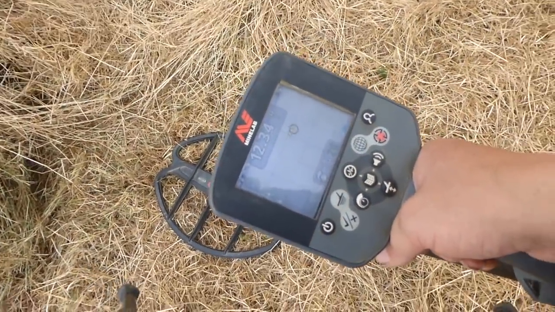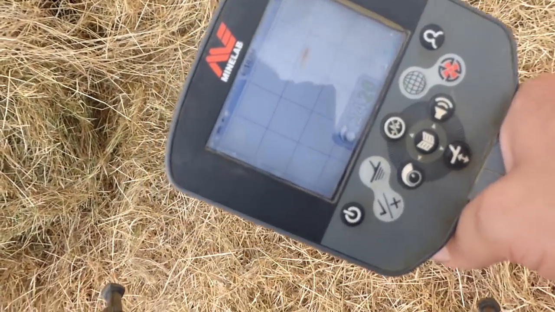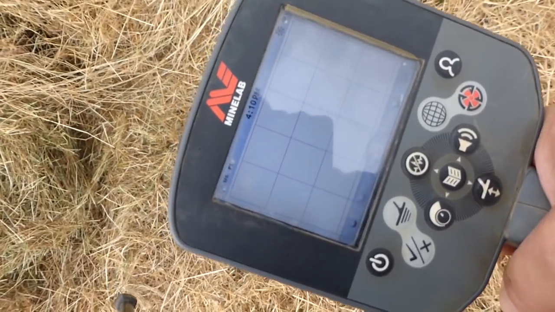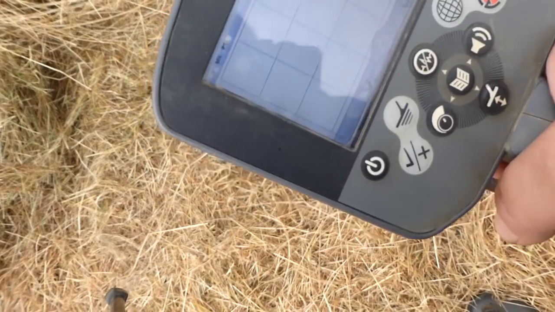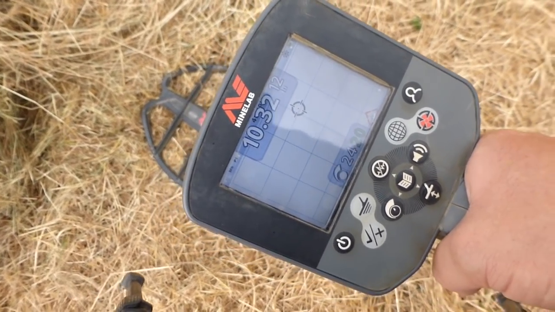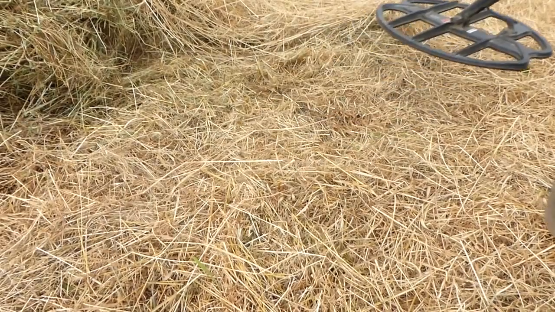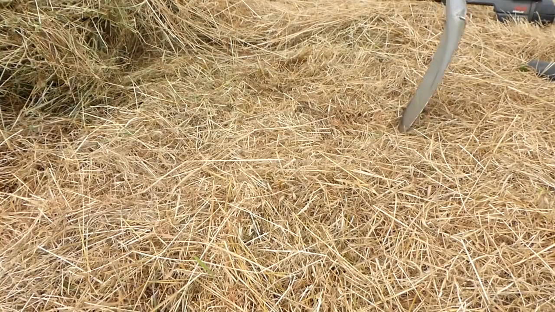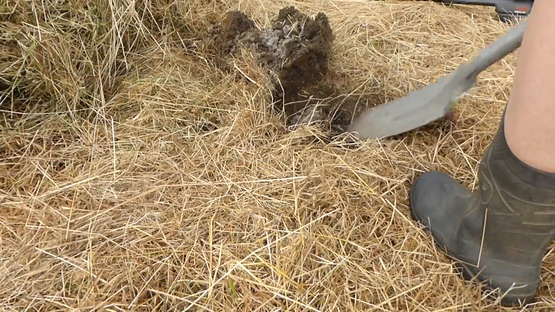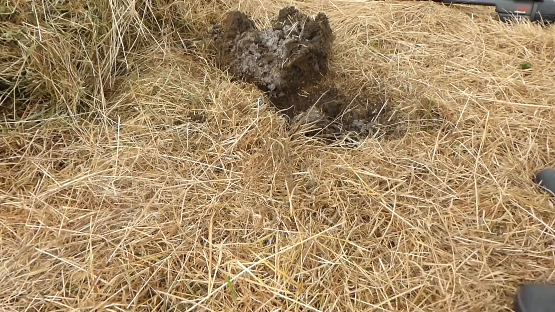Oh, look at this signal I got here. Looks like silver. Oh, no, I don't think it's silver. It's a thing.